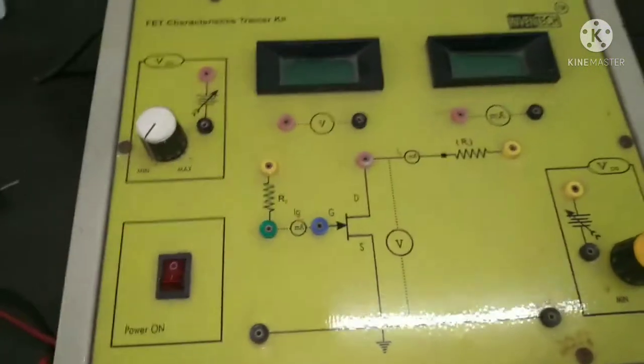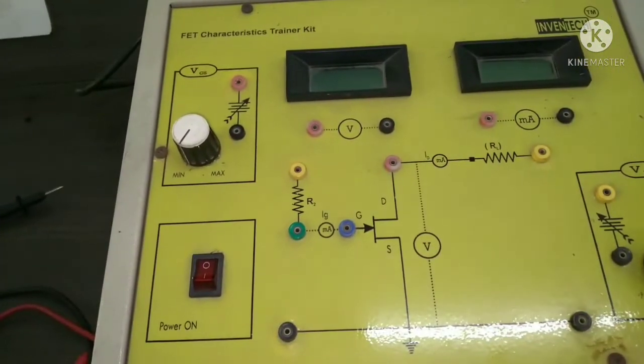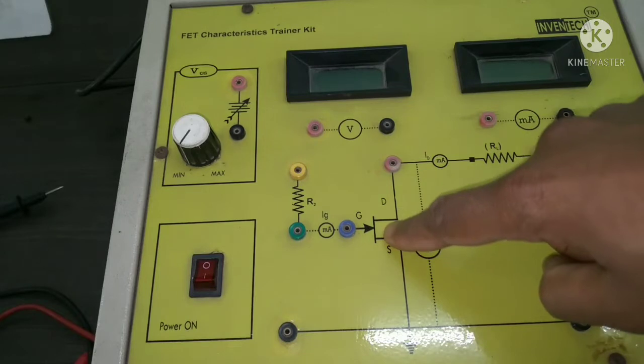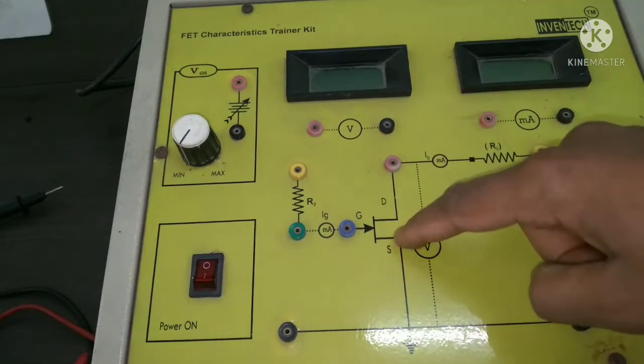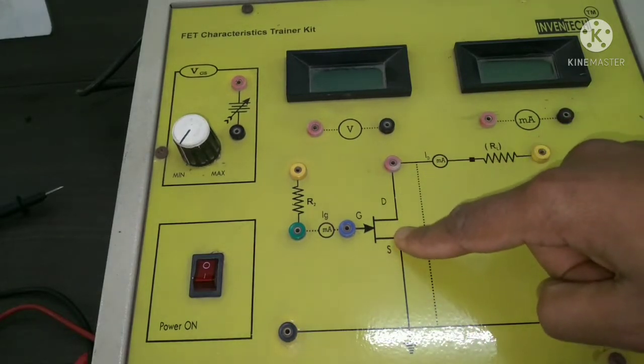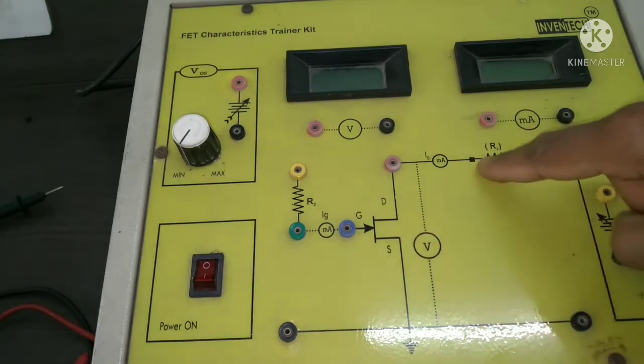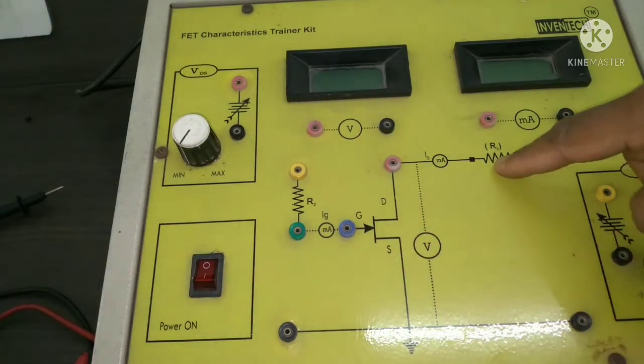For performing this experiment I'm going to use a trainer kit. The name of this trainer kit is FET characteristic trainer kit. Okay, so here you can see the symbol of FET is there. Just below, inside this trainer kit the FET is present, and here one resistor is connected inside.